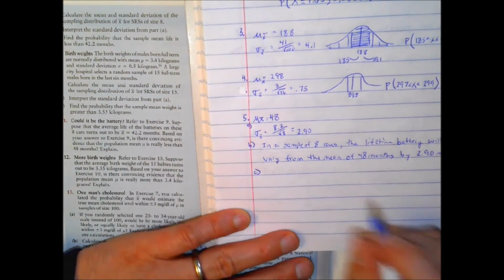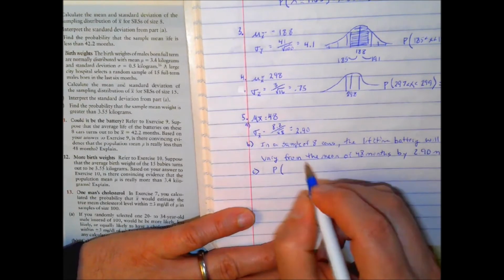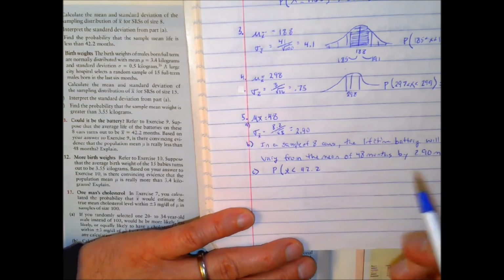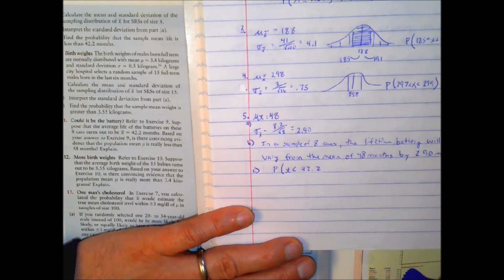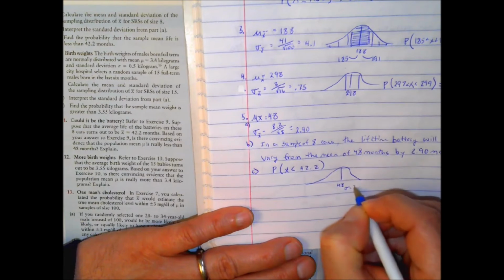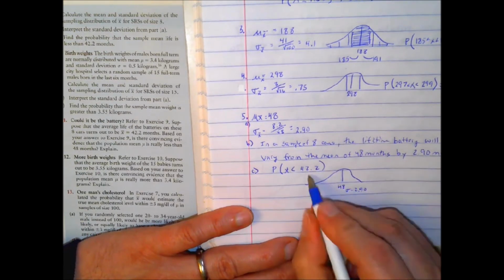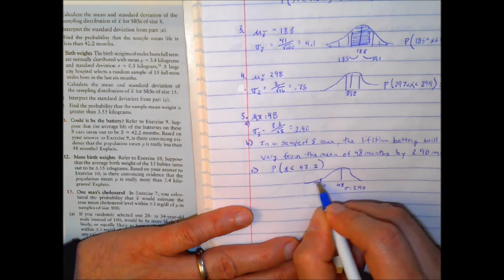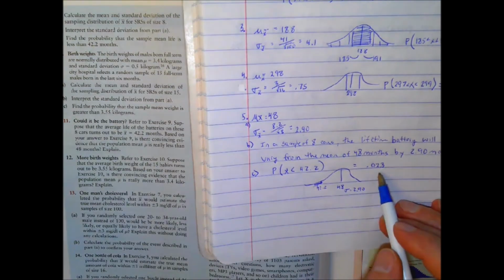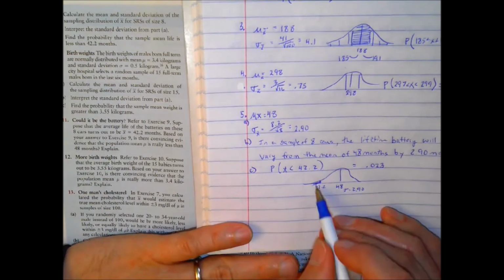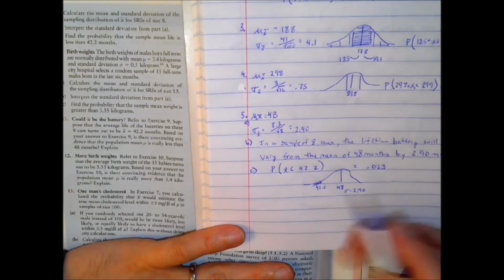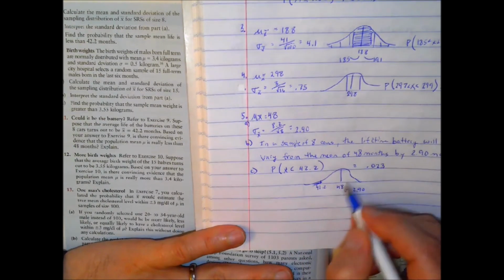Then part C, find the probability that it's less than 42.2 months. So the probability that the battery lasts less than 42.2 months. Once again, go to Desmos. We know it's 48 with a standard deviation of 2.90 from up here. 42.2 months, you want to find this area here. So go to Desmos and find it. And from Desmos, you get 0.023. Okay, so not a very high chance. So if they say it's going to last 48 months, if it only lasts 42 months, probably something is wrong with it. Either you got a defect or their statement is not correct.